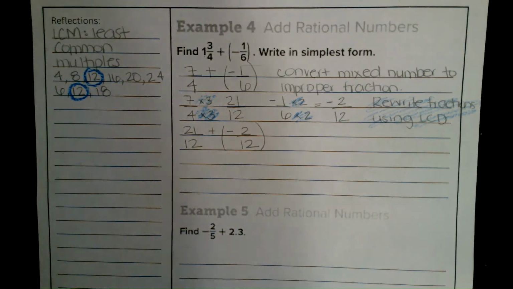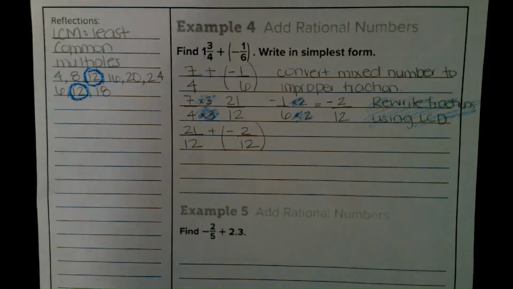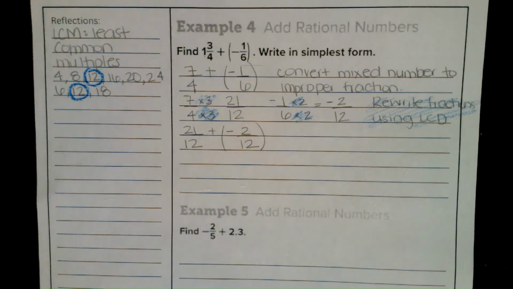Now I can add these rational numbers. When I look at them, they have different signs, which means I can subtract the absolute value of the numerators and keep the sign of the fraction that has the greater absolute value.